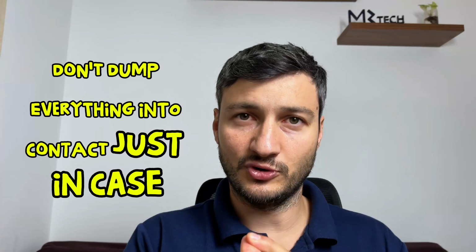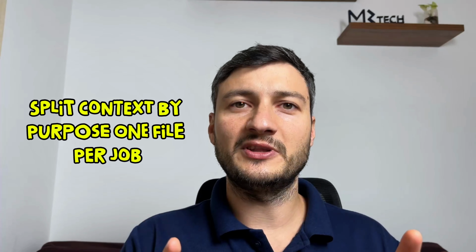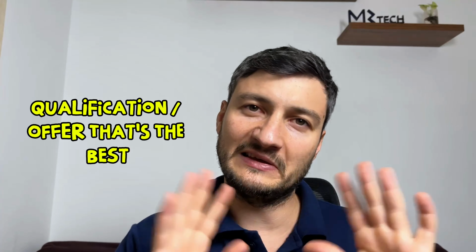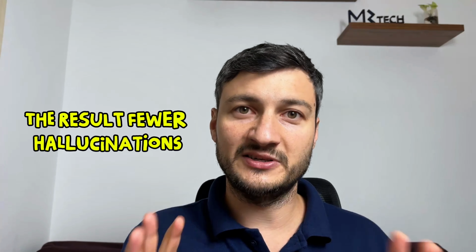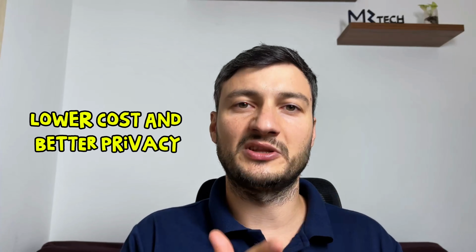Quick summary: don't dump everything into context just in case. Keep context small, private, safe, and specific. Split context by purpose. One file per job: qualification, offer. That's the best practice. Let the AI help you turn messy notes into clean context files. The result? Fewer hallucinations, lower cost, and better privacy.